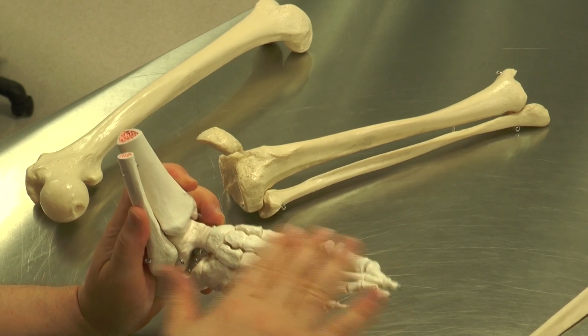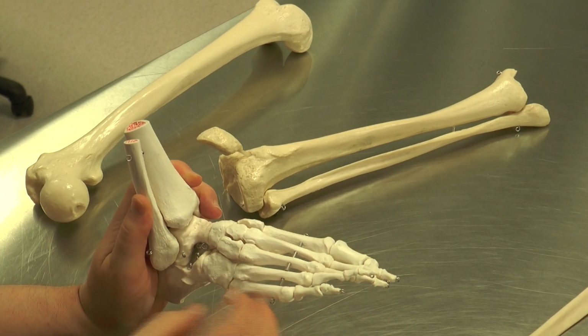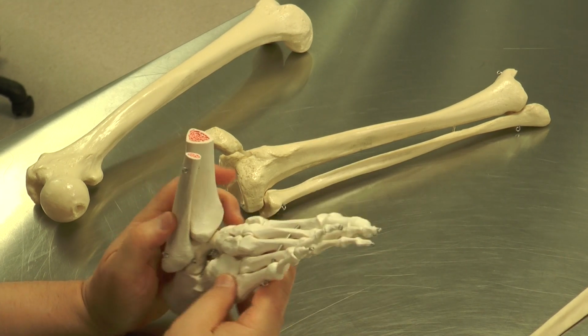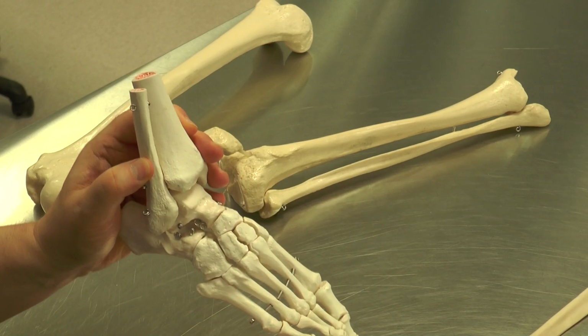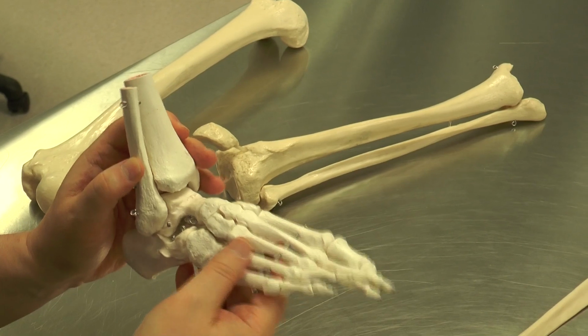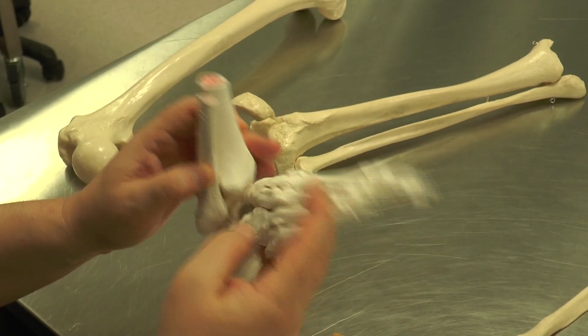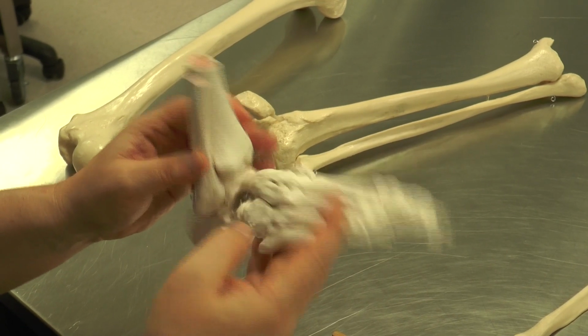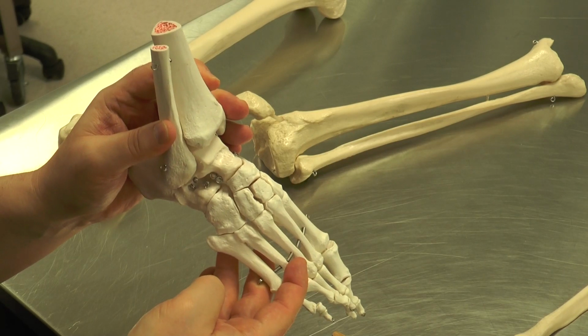Because this is the dorsal part of the foot, and this is the plantar side of the foot. If it moves downwards, it's called plantar flexion. So don't get confused: flexion, extension, or dorsiflexion, plantar flexion.